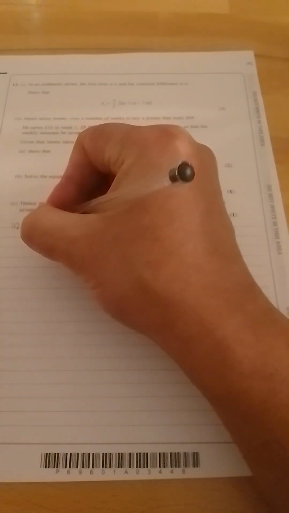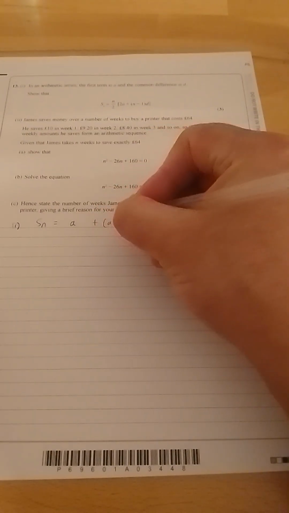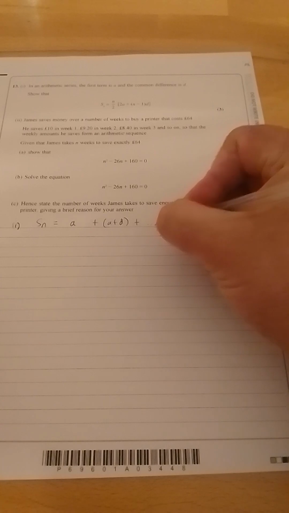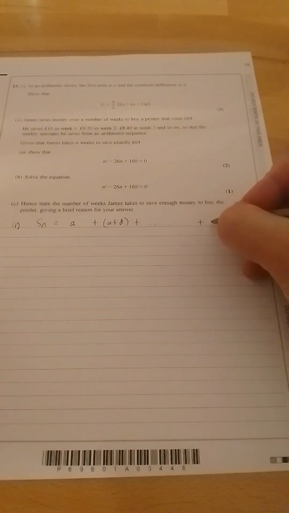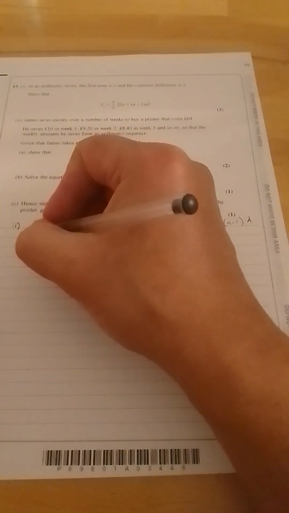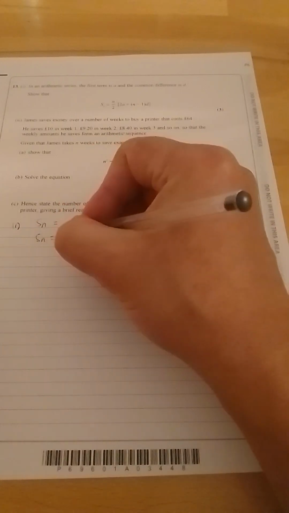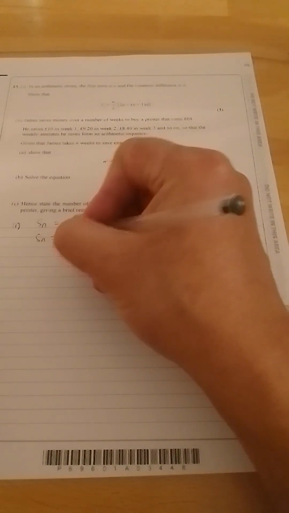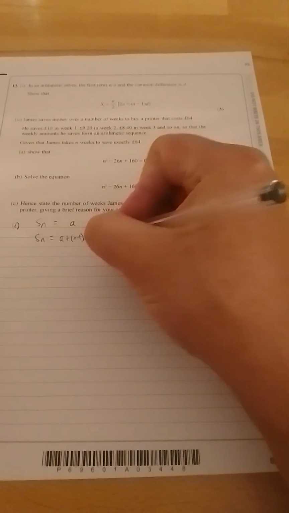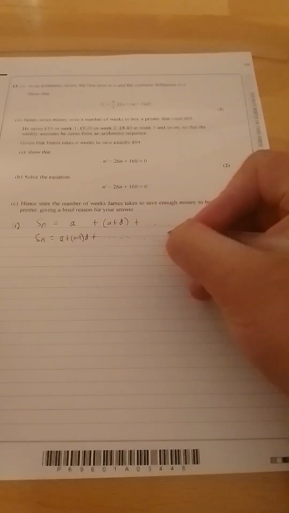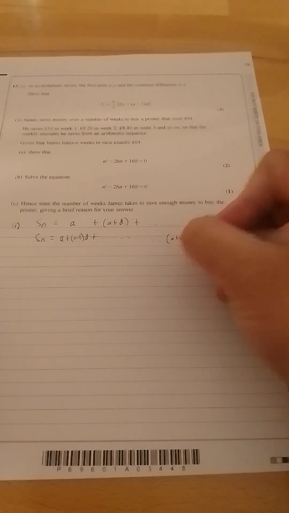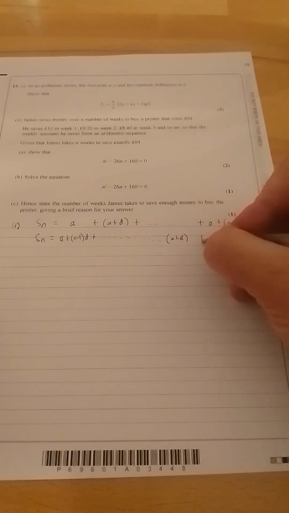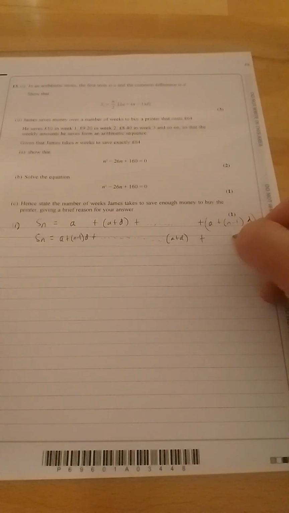So the sum of n terms would be A for the first term, and then A plus D for the second term, and so on, all the way up to A plus n minus 1 times D. Now if you reverse the order, you would have the sum of n terms, now the last term first, so A plus n minus 1D, and then all the way back, then you'd have A plus D as the second to last one, and then the last term here, I'll put brackets around the last one, is A.